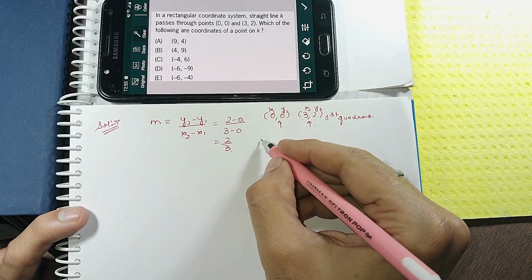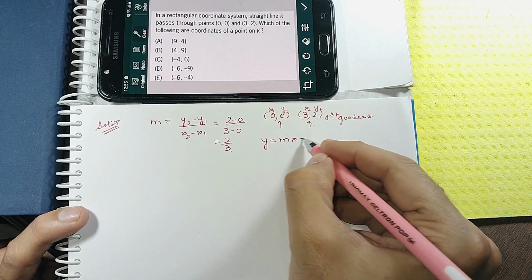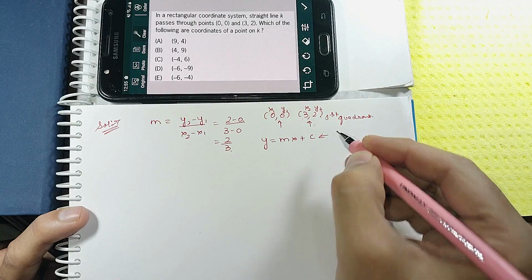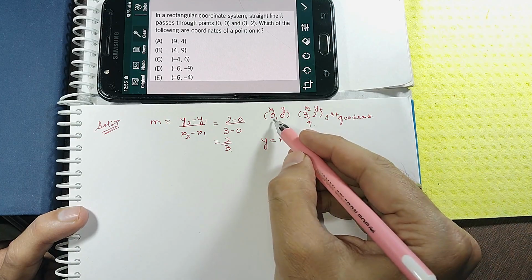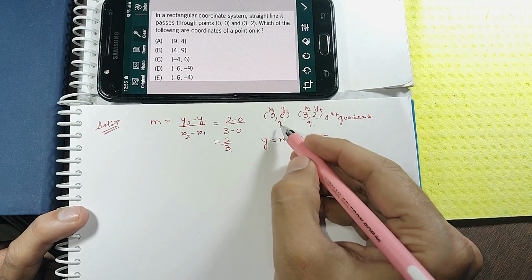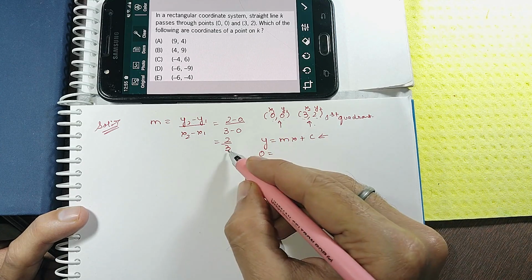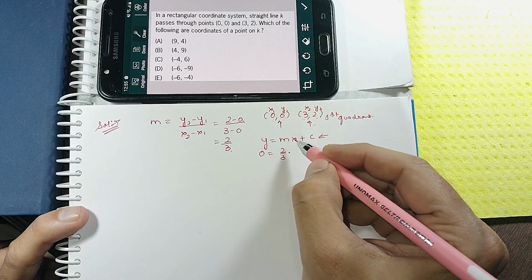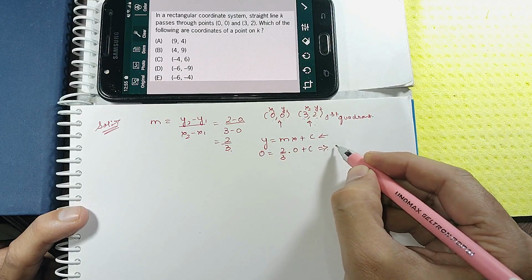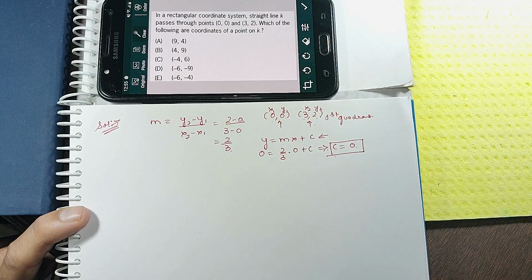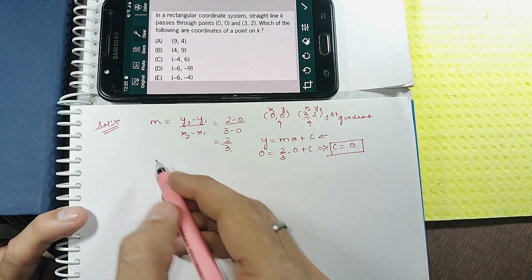So now we have the equation y is equal to mx plus c, where c is the y-intercept. Right? Now you can pick any of the points and put in their values. Let us suppose we put the value y equal to 0 and m, which we have calculated, 2 by 3, times x, which is 0, plus c. So from this we get the value of c equal to 0. Right? Now you can calculate this from the other point also.